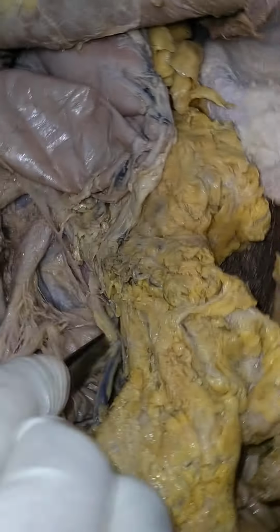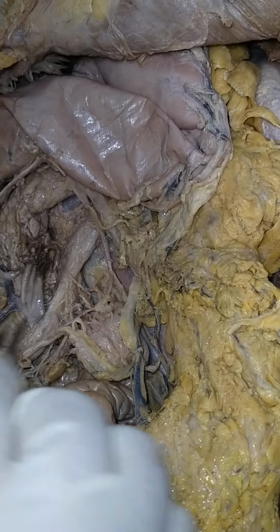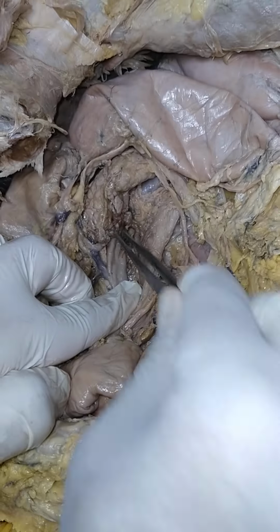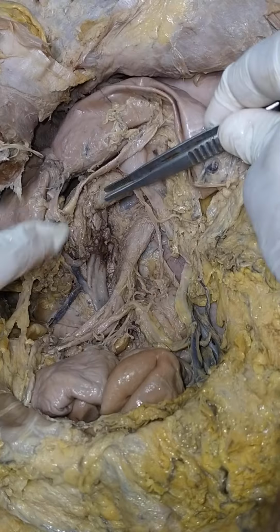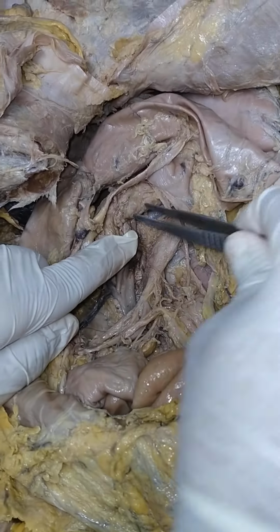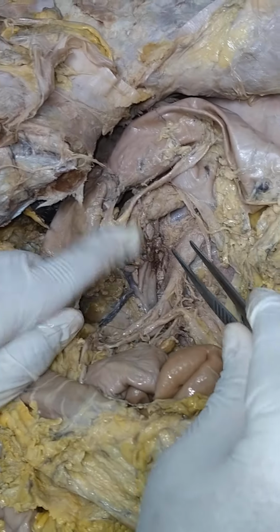Then we have the superior mesenteric artery. Somewhere here we can get the superior mesenteric vein, and along with the splenic vein, at the level of L2, they join to form the portal vein. Portal vein formation at the level of L2.